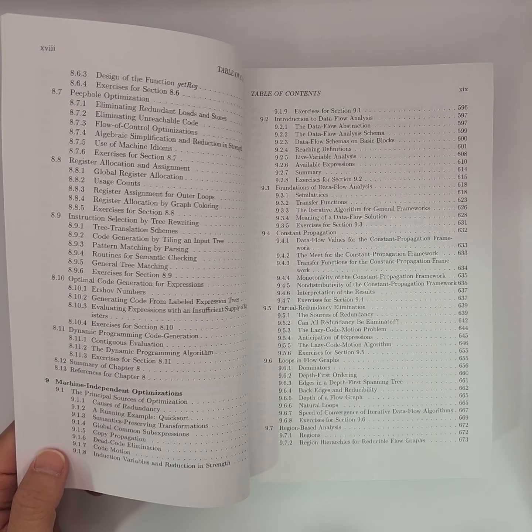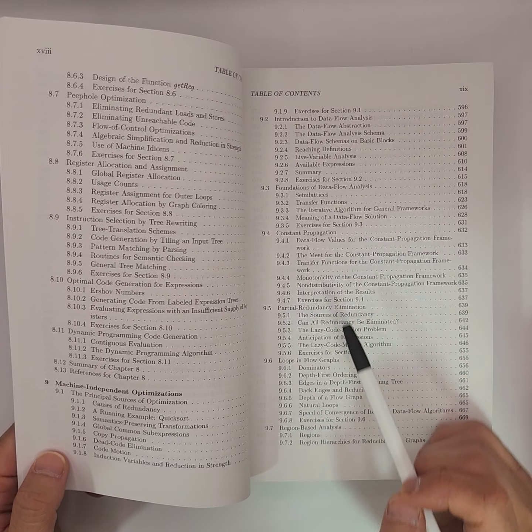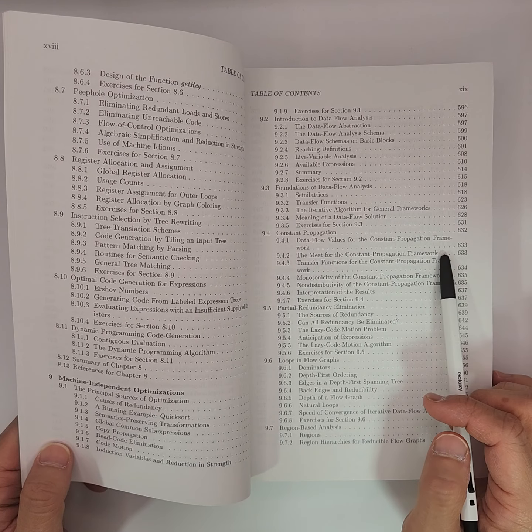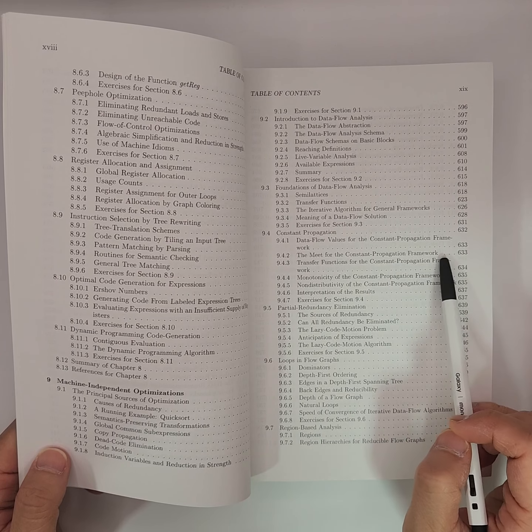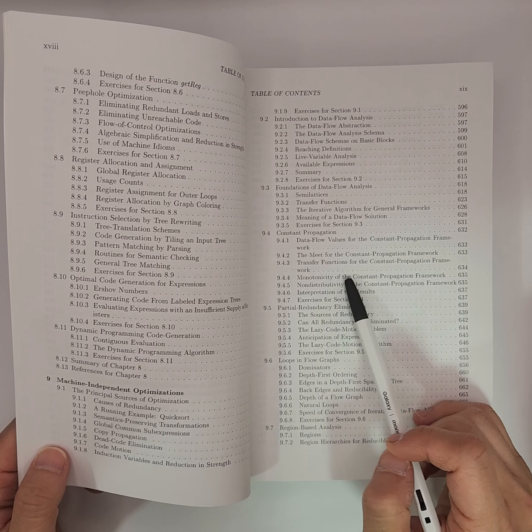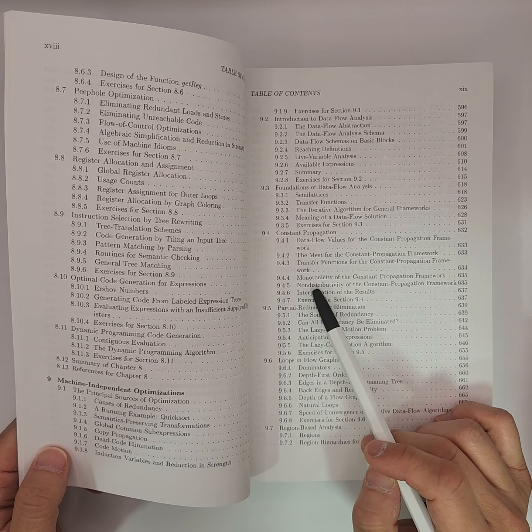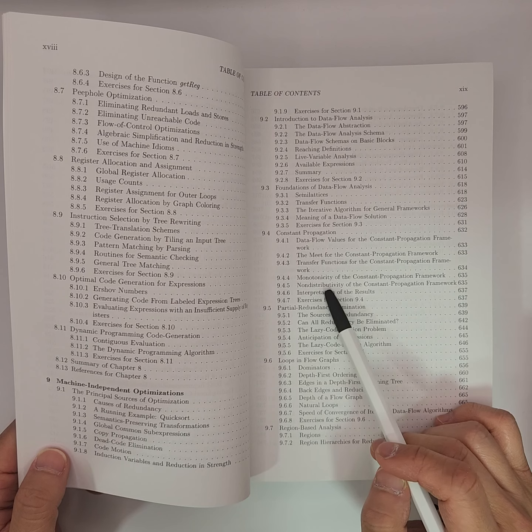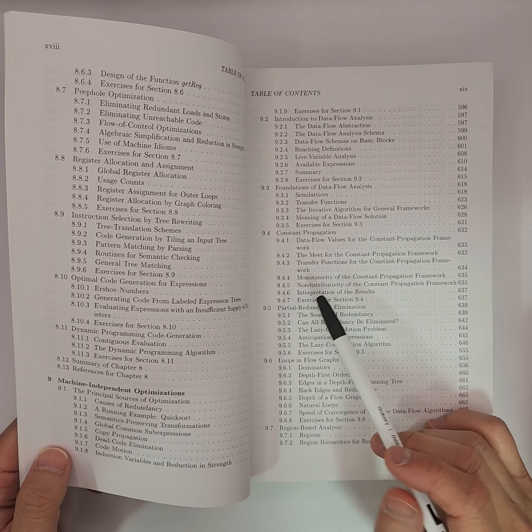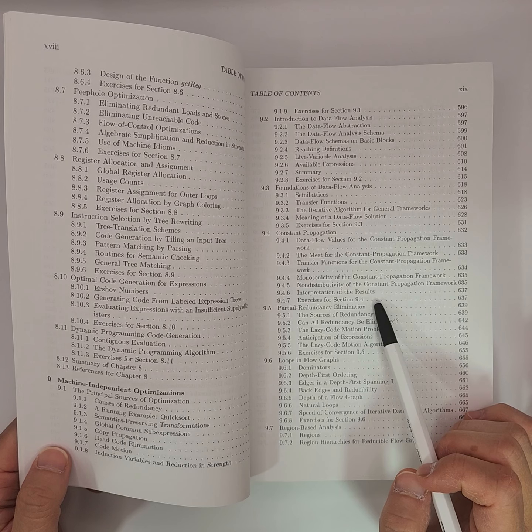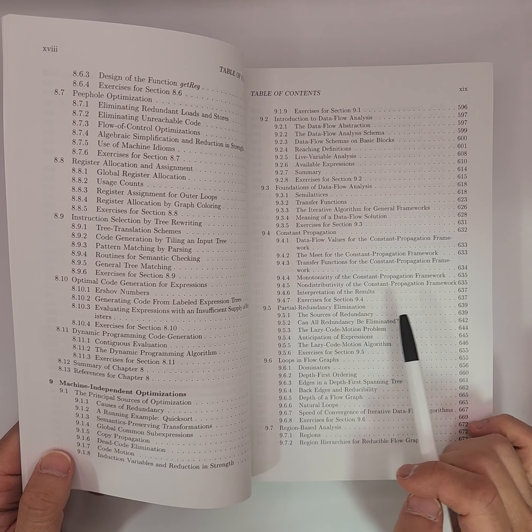constant propagation, data-flow values for the constant propagation framework, the meet for the constant propagation framework, transfer functions for the constant propagation framework, monotonicity of the constant propagation framework, non-distributivity of the constant propagation framework, interpretation of the results, partial redundancy elimination. The sources of redundancy. Can all redundancy be eliminated?